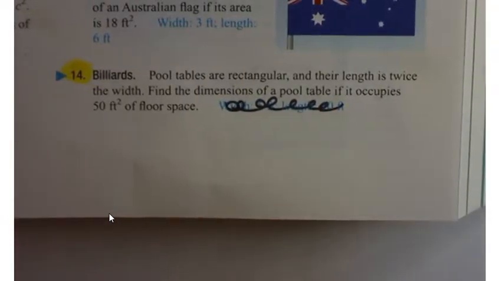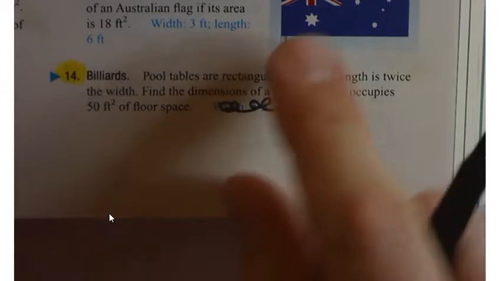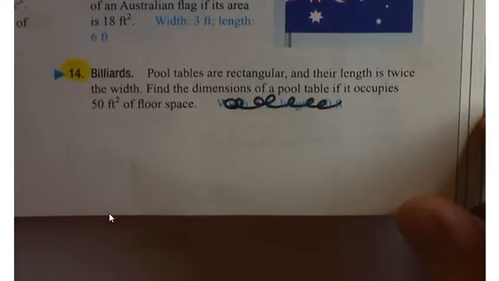All right. Pool tables are rectangular and their length is twice their width. Find the dimensions of a pool table if it occupies 50 square feet of floor space. That's a big pool table. It's a really big pool table. Okay.